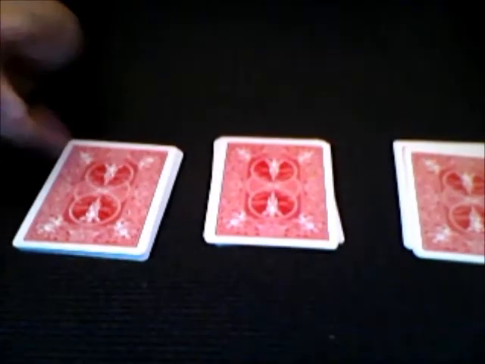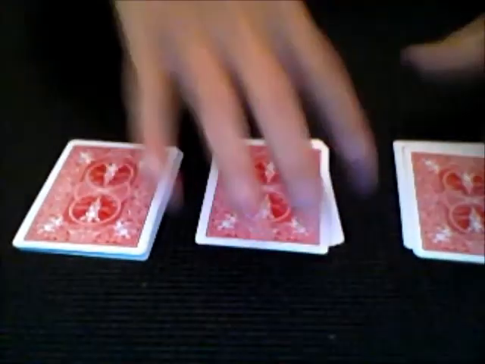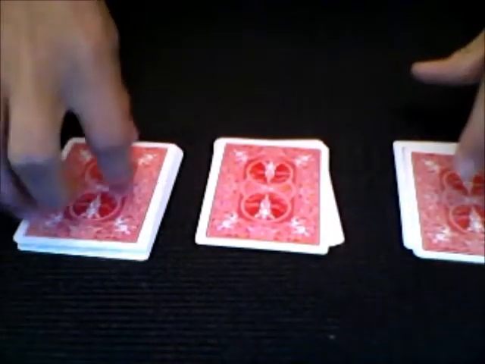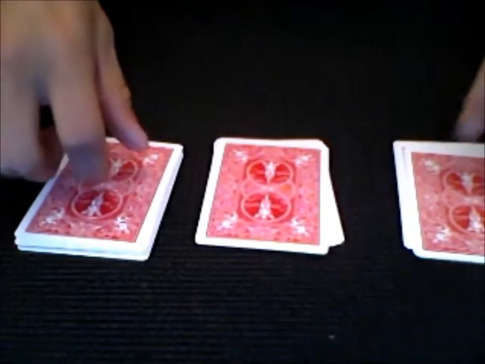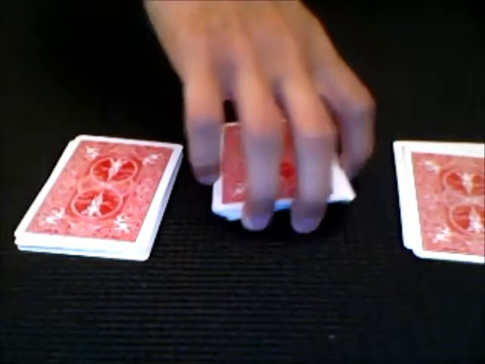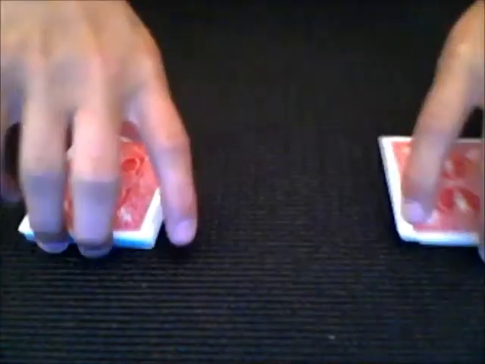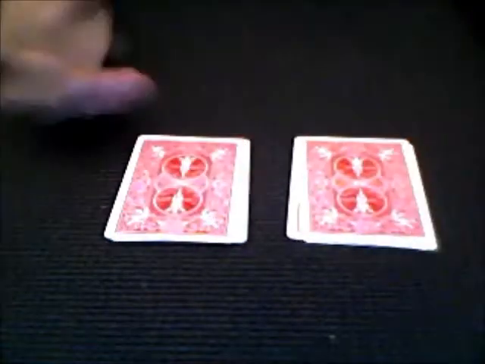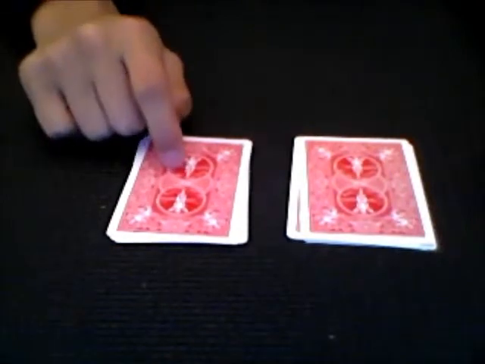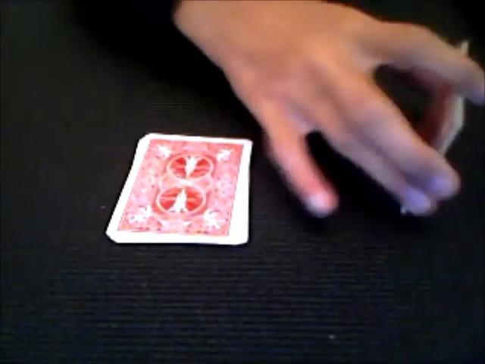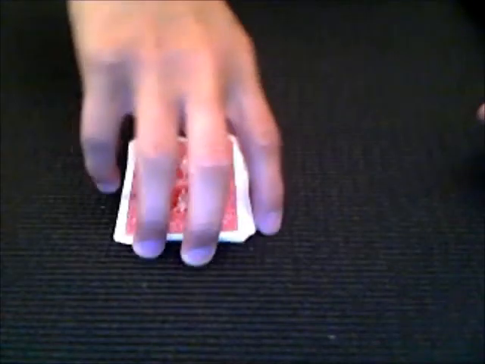If they pick one with the 6 of diamonds in and a different one, get rid of the one in the middle. Then you ask them to pick one of the 2 piles that are left. If they pick the 6 of diamonds one, you get rid of this one. So you're left with the pile with the 6 of diamonds in.